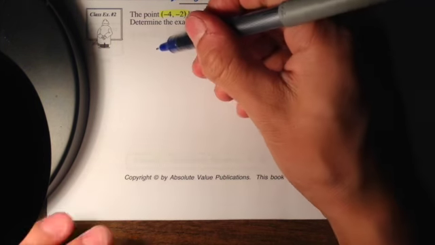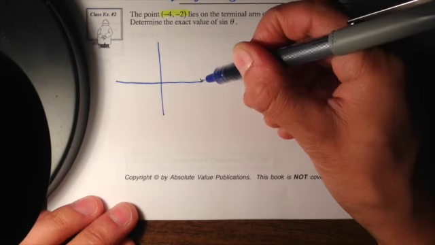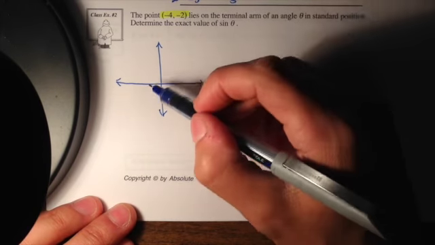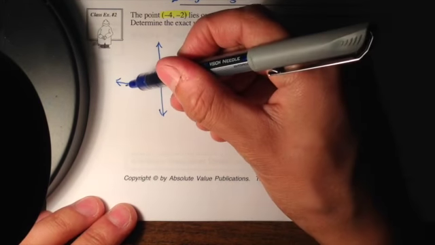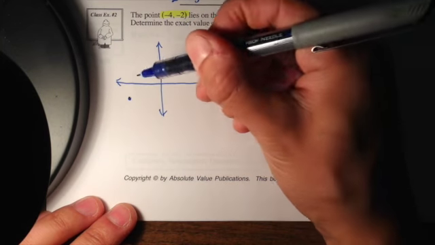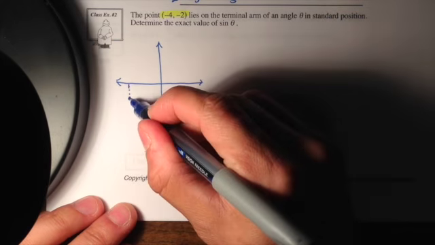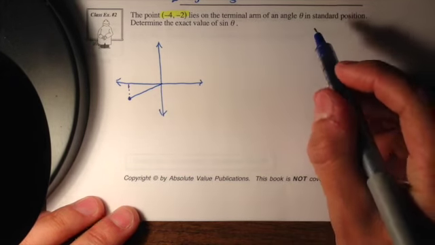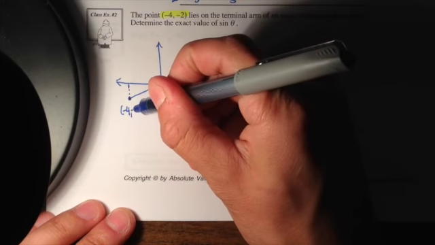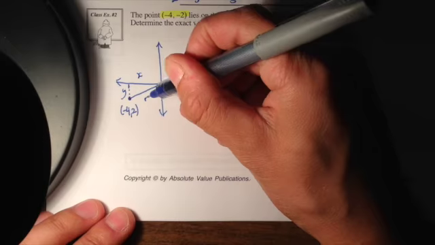So the first thing I'm going to do, I'm going to start by just drawing my x and y axis and placing my given data points on my x and y axis. In doing so, if I go -4 and 2 over this way, my point is going to lie somewhere in quadrant 3. And so the next thing I need to do is determine the exact value of sine theta. And so once I put in all my information, I'll know what I'm looking for.